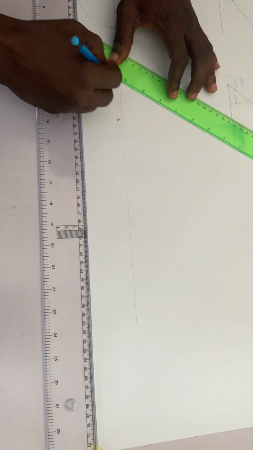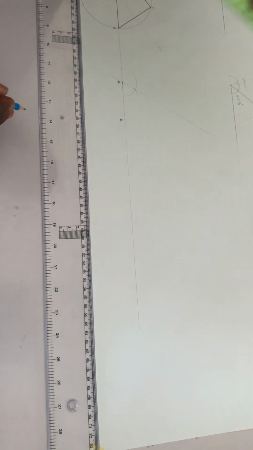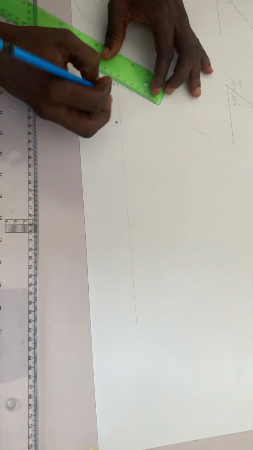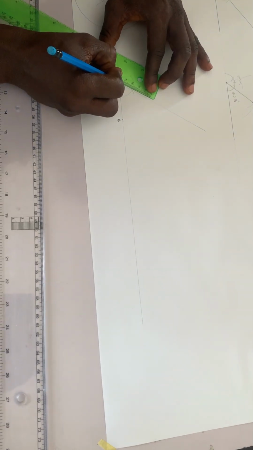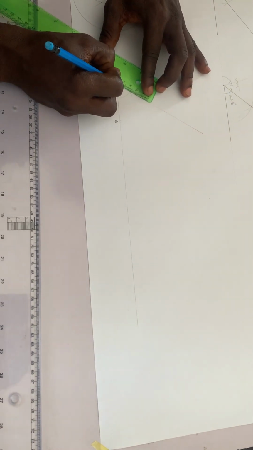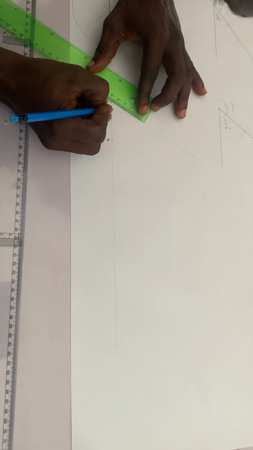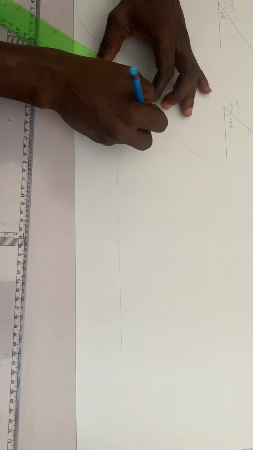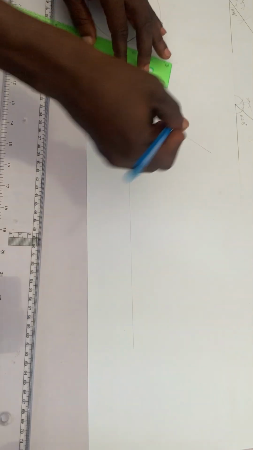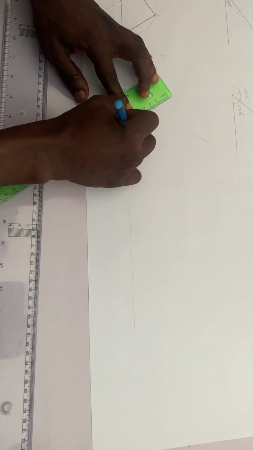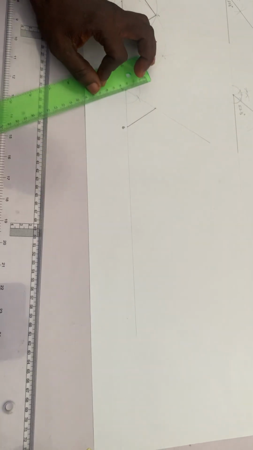Did they give us the length of AC? Let me check. I think they did. Okay, which is 4.5, right? So I can measure 4.5. From there, I'll take it to B. Remove my ABC.